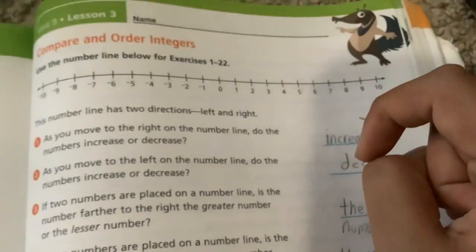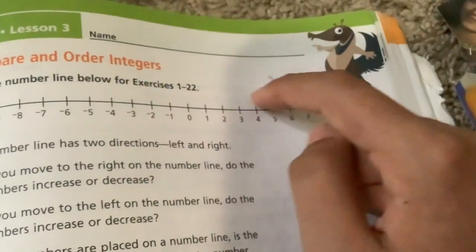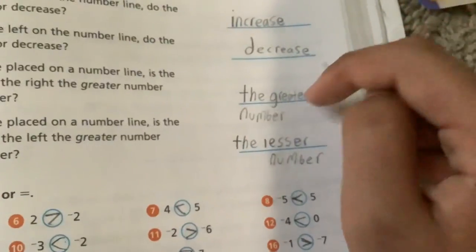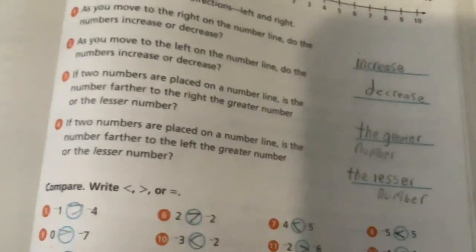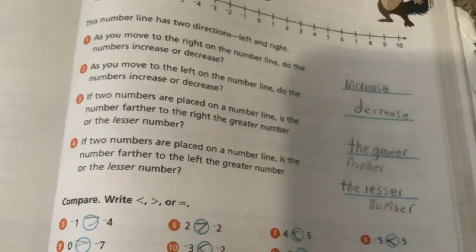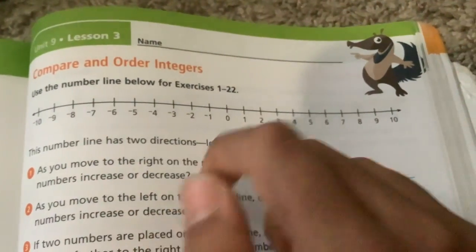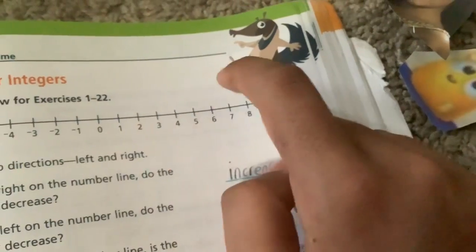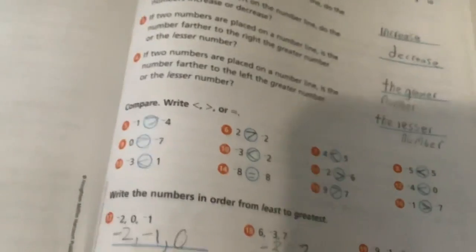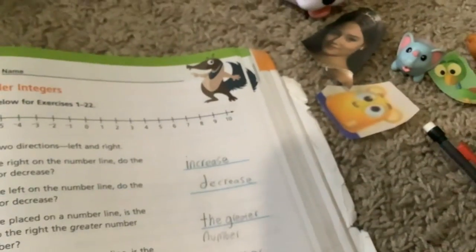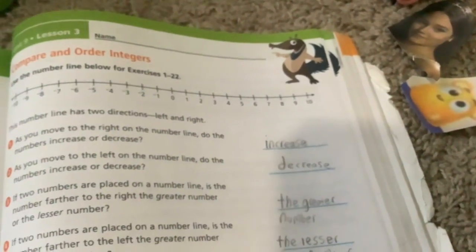If two numbers are placed on a number line, is the number farther to the right the greater number or the lesser number? Well, if it's farther to the right, we're going positive. So that would be greater. And if two numbers are placed, is the number farther to the left greater? No, because the number to the left is negative, or at least less than the positive number after it. So that'll be the lesser number, because we're going lesser. Negative. Yes, so to the left are the lesser numbers, and to the right are the greater numbers. In the middle, there's 0.